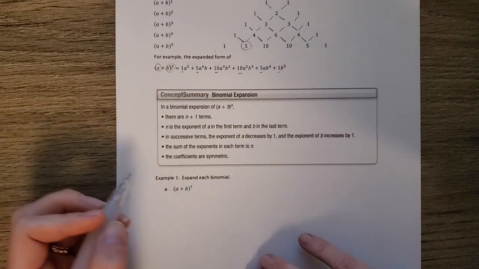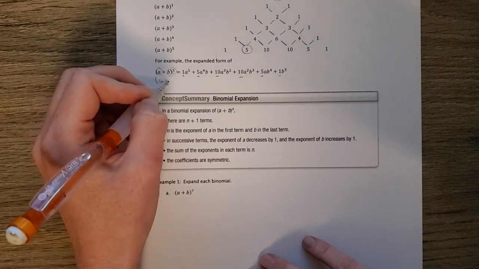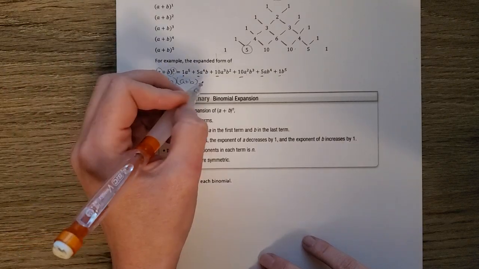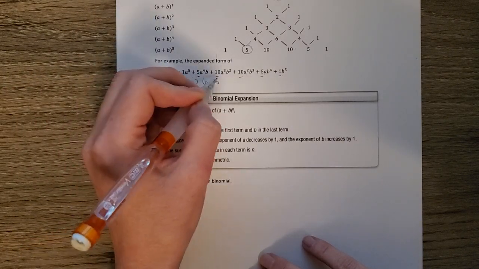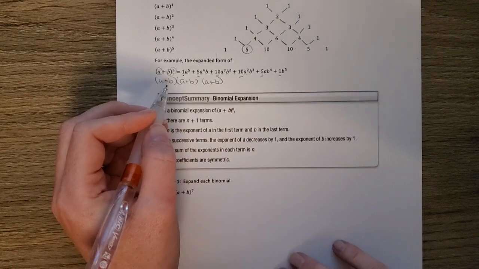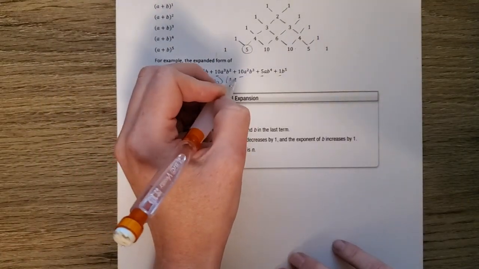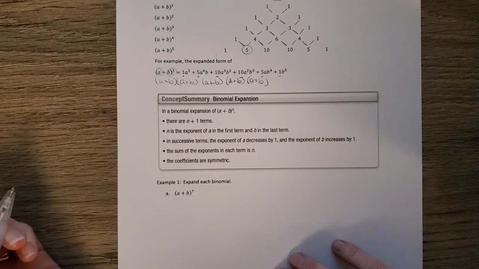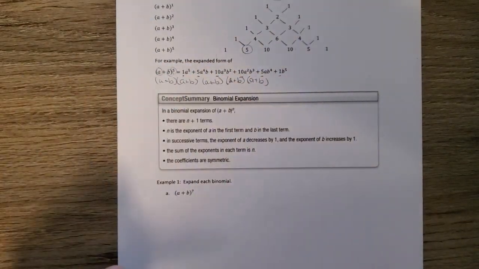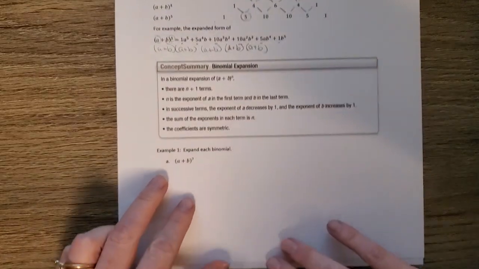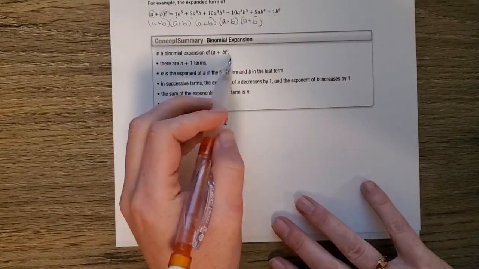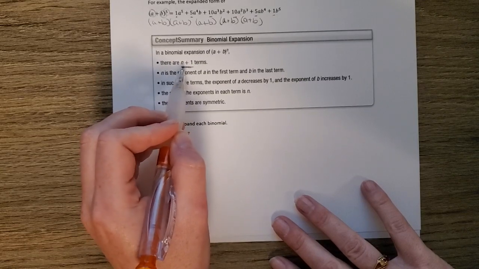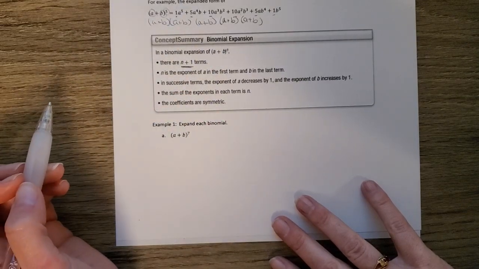So instead of taking a plus b, multiplying it by a plus b, getting that product, and then multiplying it by a plus b again, and then taking that product and multiplying it by a plus b again, and then taking that product and multiplying it by a plus b again, you can do this shortcut method and get the answer. So in binomial expansion, a plus b to the nth power, there are n plus 1 terms. So the number of terms is always 1 greater than the exponent.